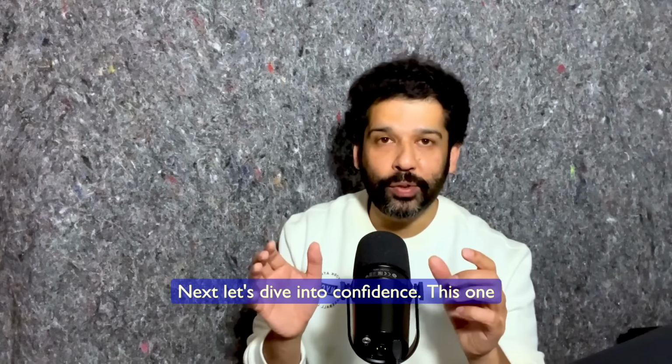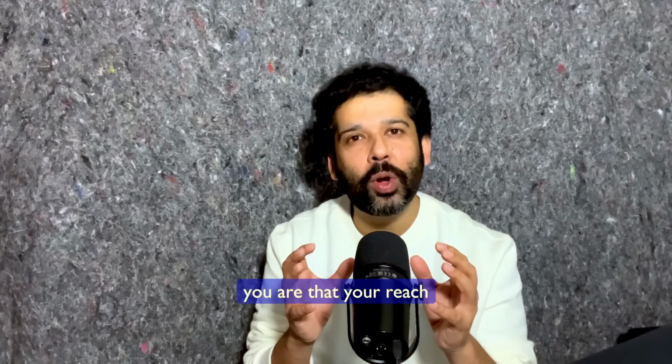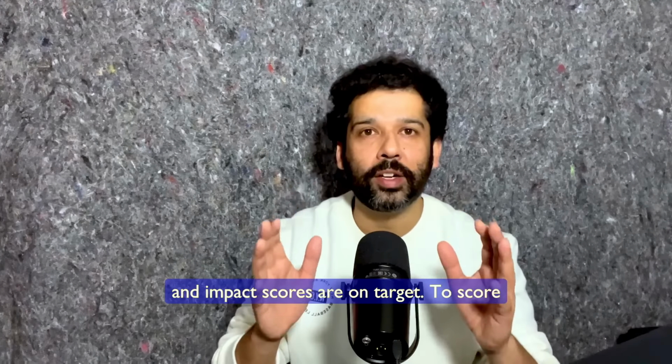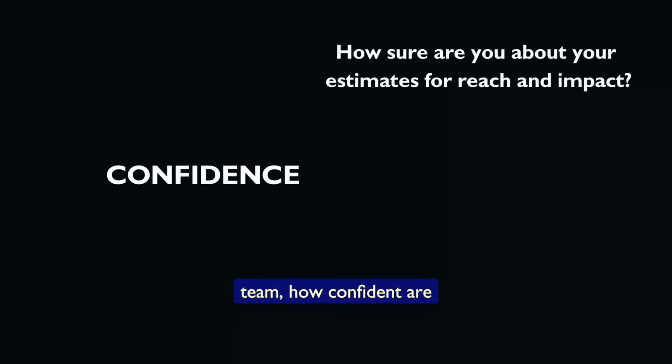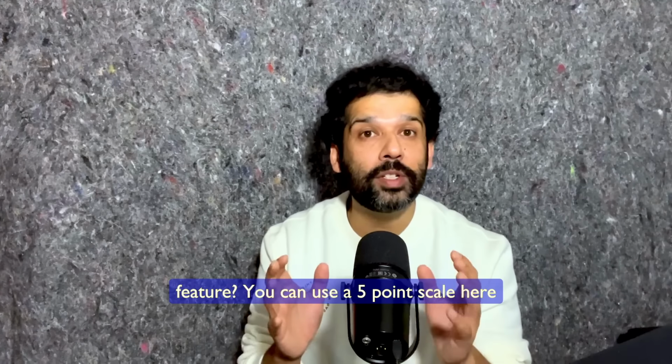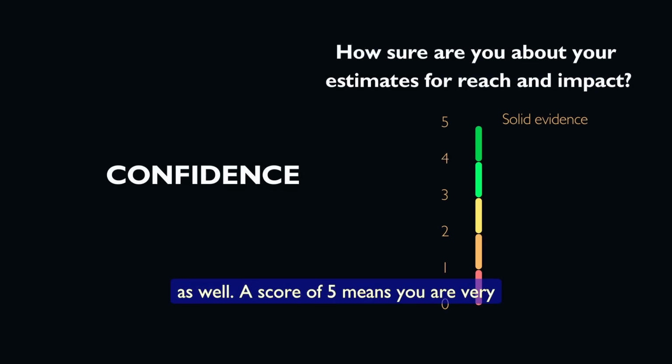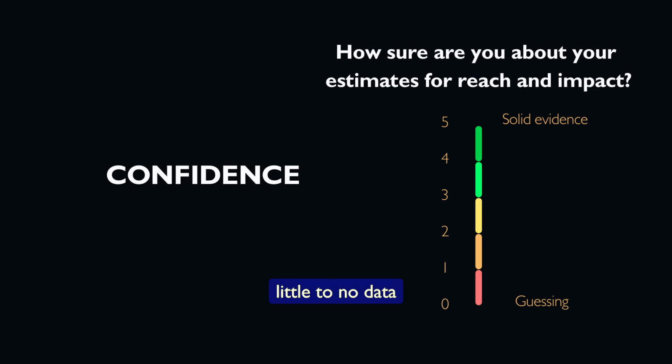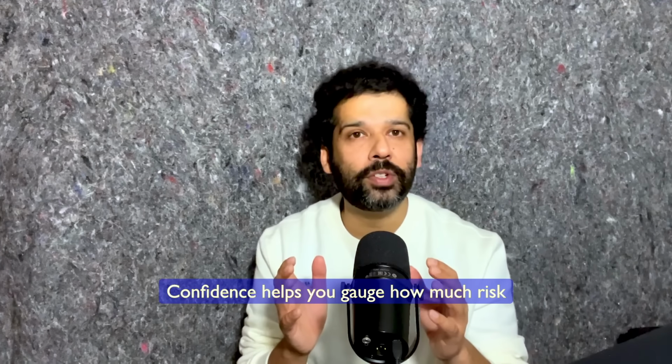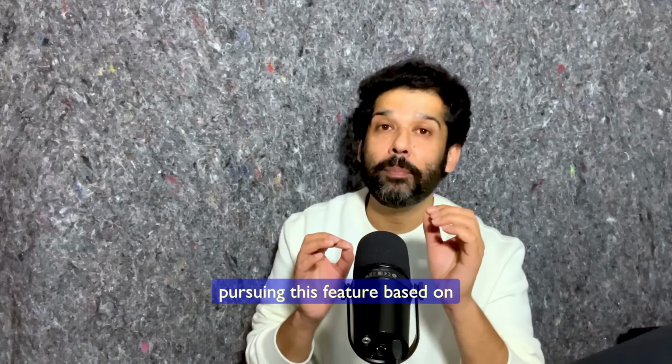Next, let's dive into confidence. This one is all about how sure you are that your reach and impact scores are on target. To score confidence, ask your team, how confident are we in the assumptions or data behind this feature? You can use a 5-point scale here as well. A score of 5 means you are very confident and there is solid data supporting your estimates. A score of 0 means there is little to no data backing the scores, and a score in the middle means you have some confidence, but there is still uncertainty that needs to be addressed. Now, confidence helps you gauge how much risk is involved in pursuing this feature based on how solid your research is.